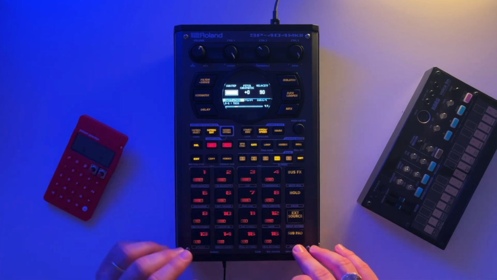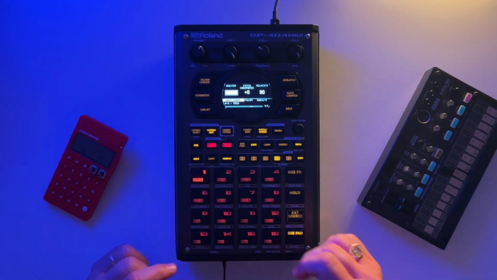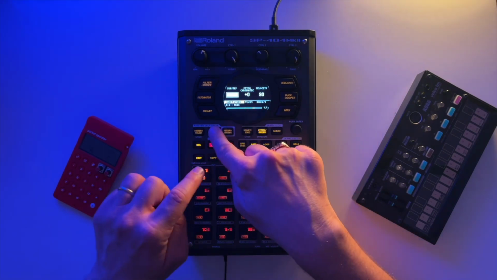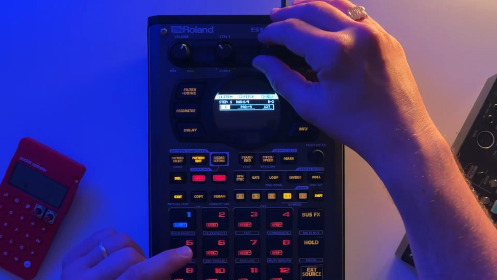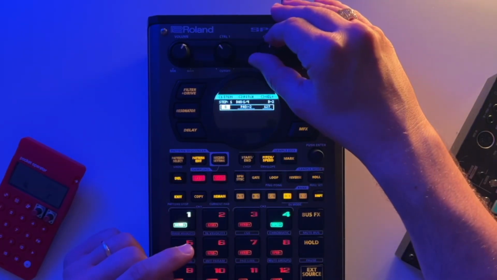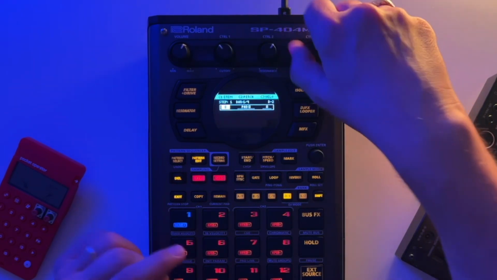To get to TR Microscope, you need to choose a sound. So let's go to this 2, hold pattern edit, which is lit up conveniently, and press the pad that you want to check. You can see the octave of the pad, so you can change that live, and you can also change the velocity live.